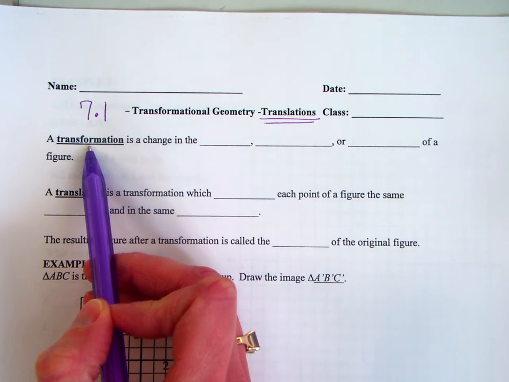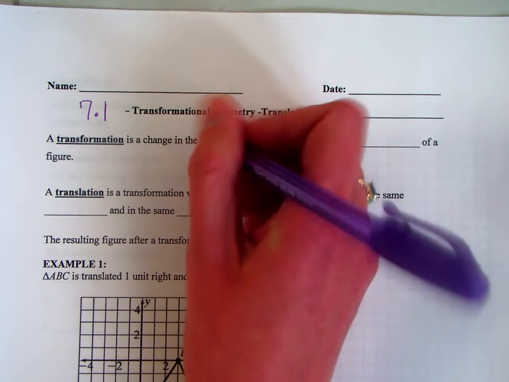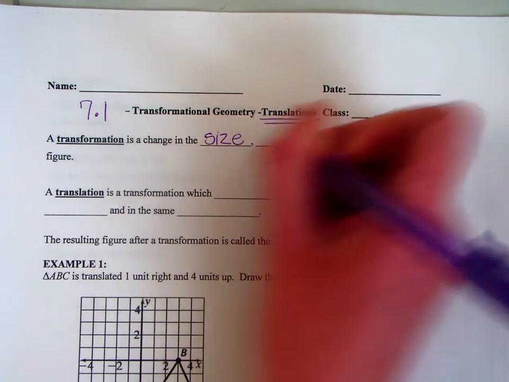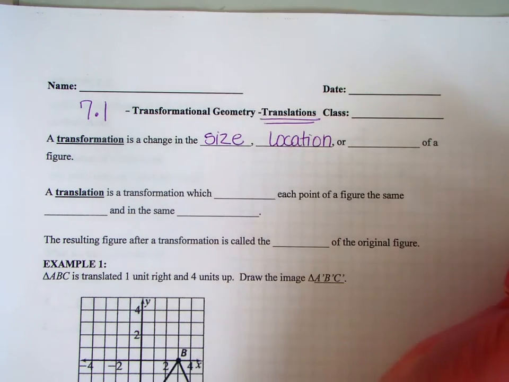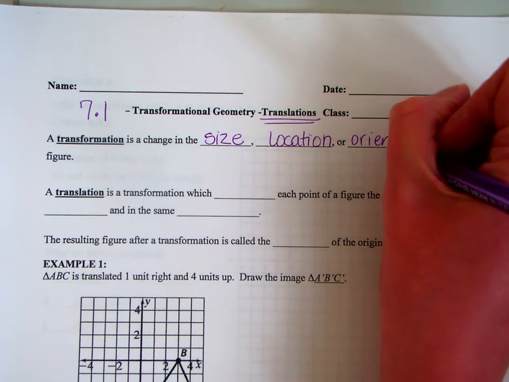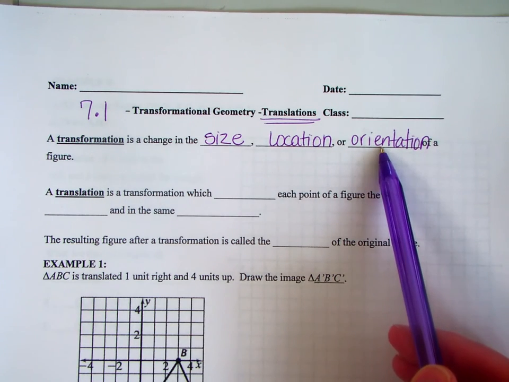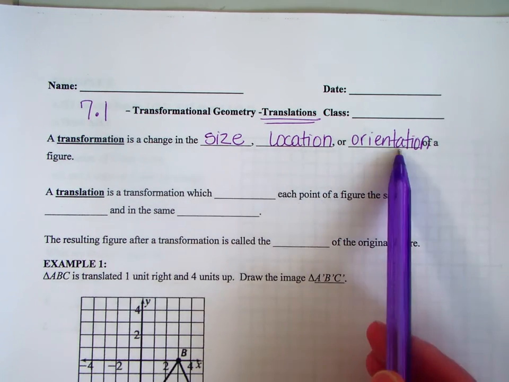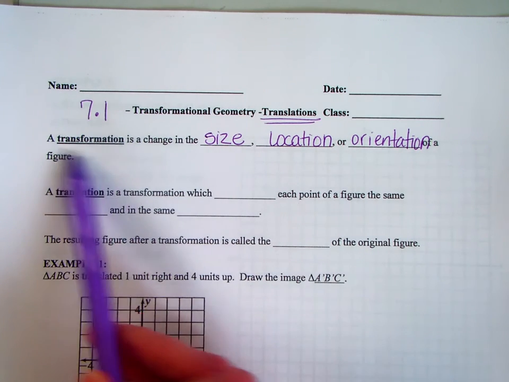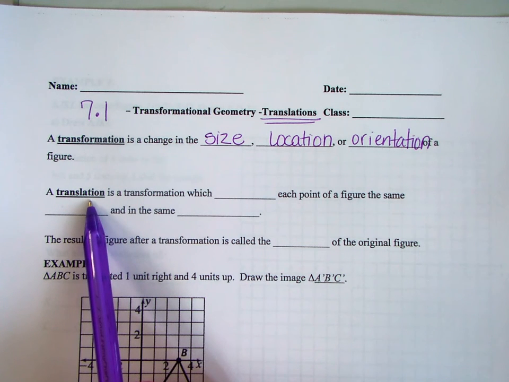Unit 7 really talks about transformations, and we're going to talk about changing the size, the location, or the orientation of a figure. By orientation we mean the way that it appears. So it can be size, location, or orientation. And there's different types of transformations. Today specifically we're going to talk about a translation.